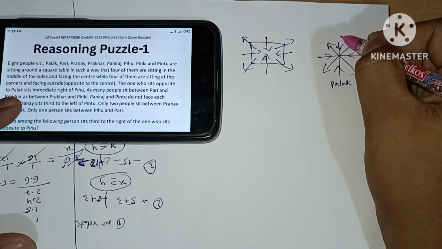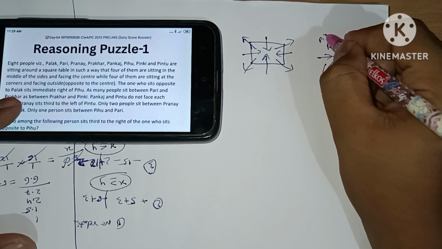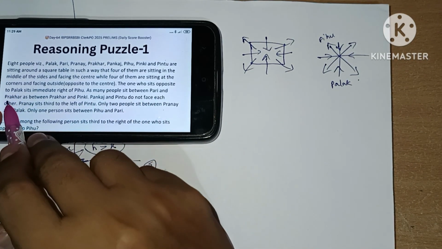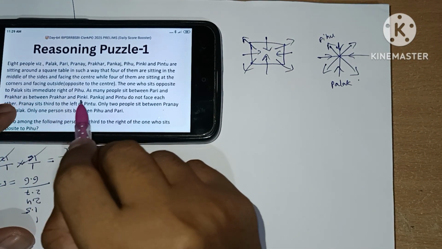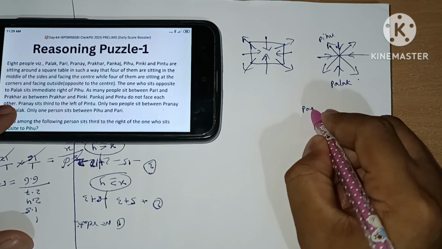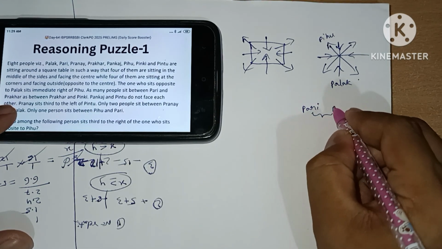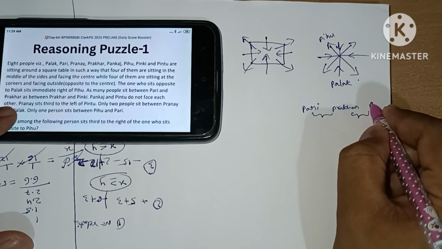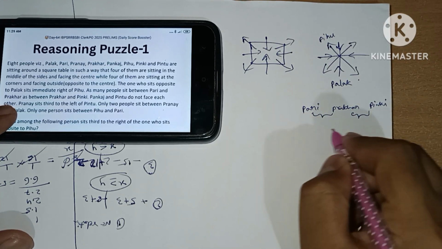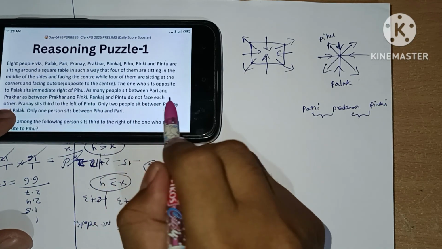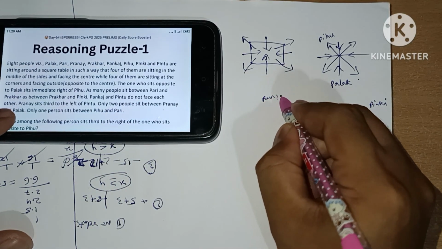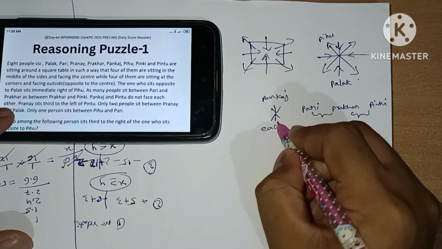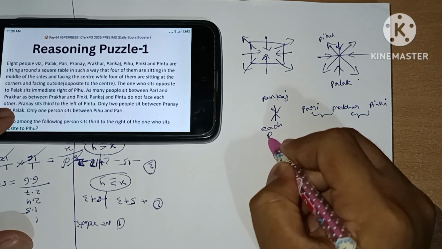Next one: as many persons sit between Pari and Prakahar as between Prakahar and Pinky. Okay, this is one statement. Pankaj and Pintu do not face each other. This is Pintu.